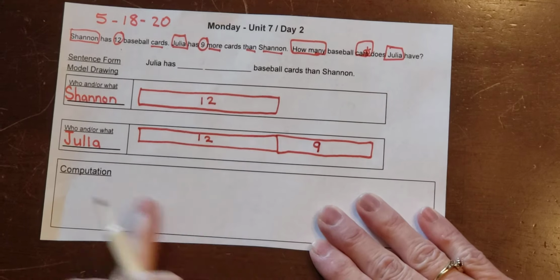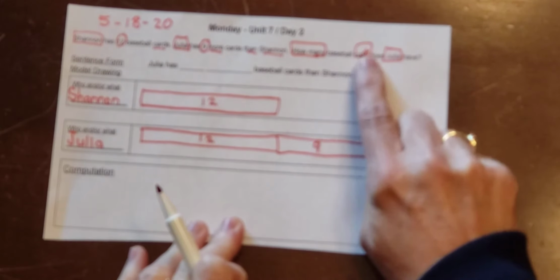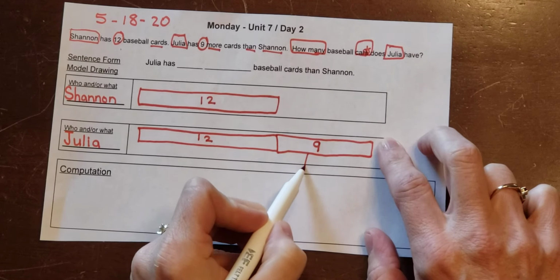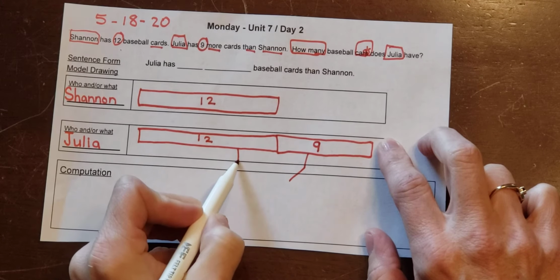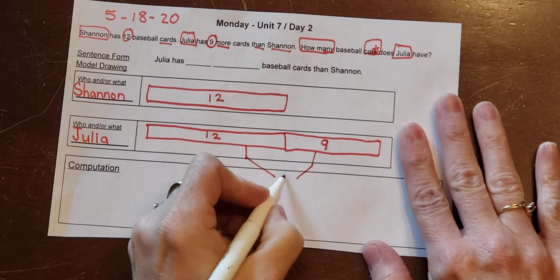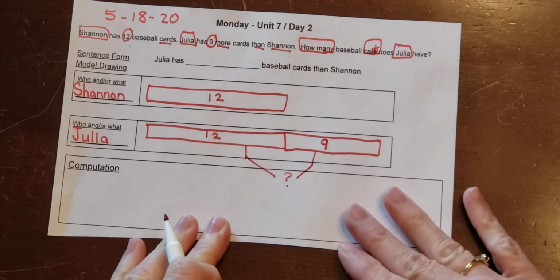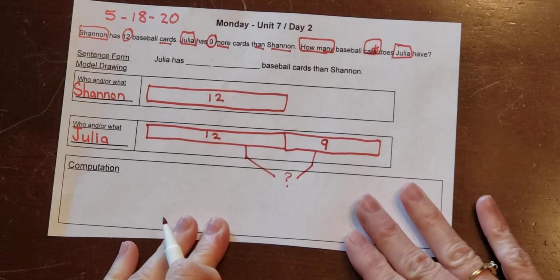So here we have Shannon. She has 12, and Julia has 12 plus 9 more. And the question is, how many baseball cards does Julia have? So what is this whole? We know Shannon's whole is 12, but we need to find out what this whole is. We have the 2 parts, we need the whole. The question goes right there. So what would our number sentence look like?